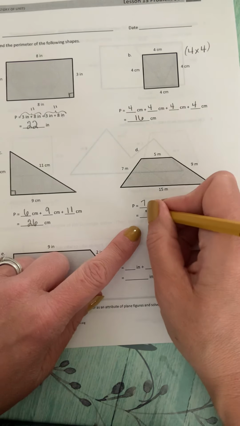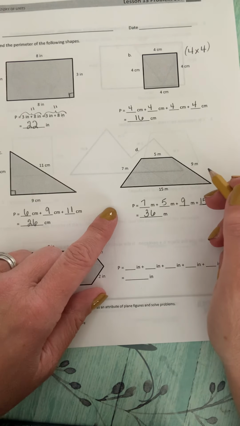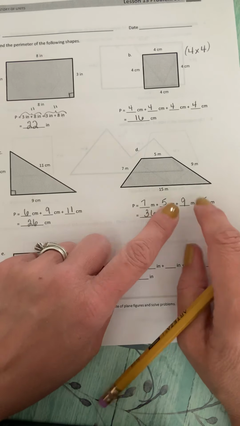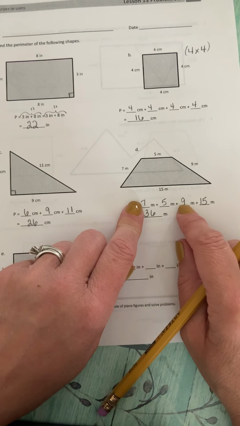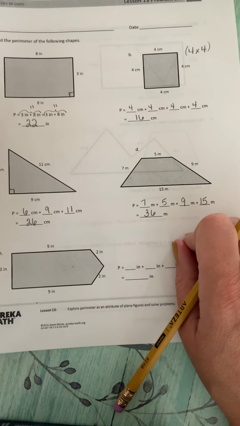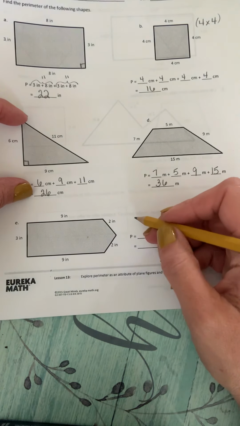And when you add those all together, you get 36. In case you're wondering how I did that so quickly in my head, it's because 5 plus 15 is 20. 7 plus 9 is 16. 20 plus 16 is 36. I always look for those groupings of 10 if I can. That's very important to me as I add and subtract.